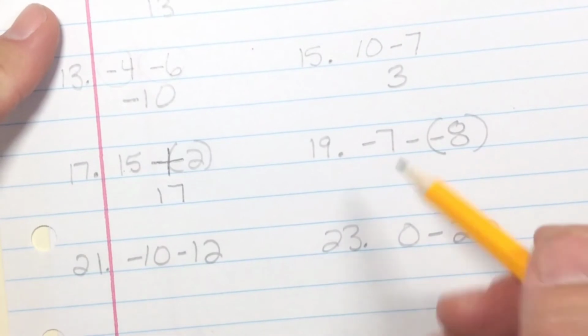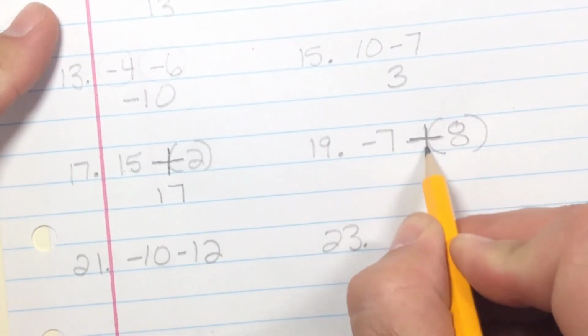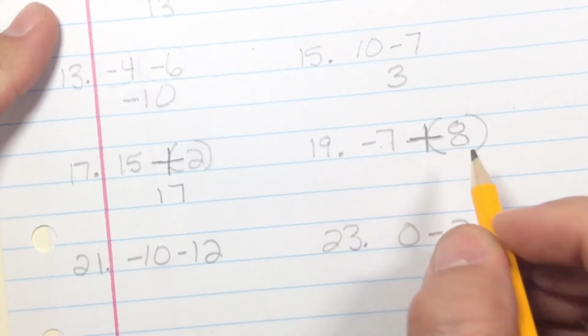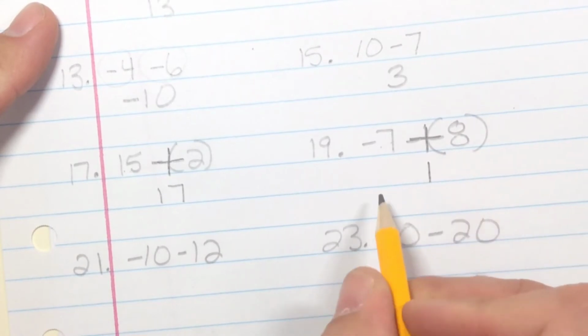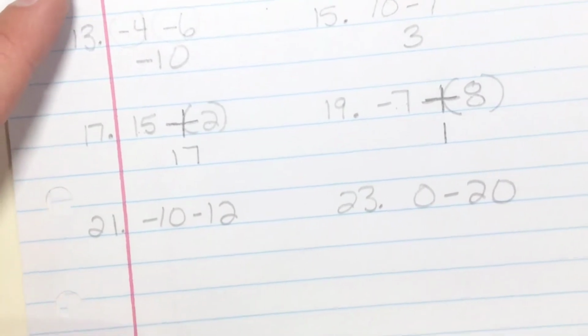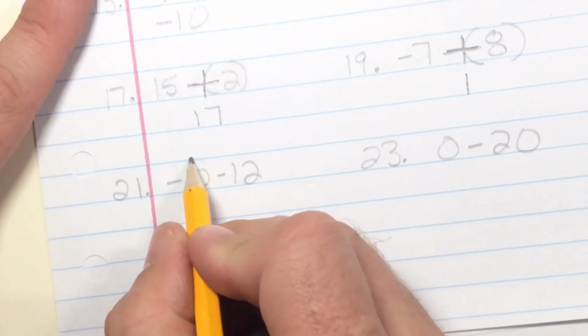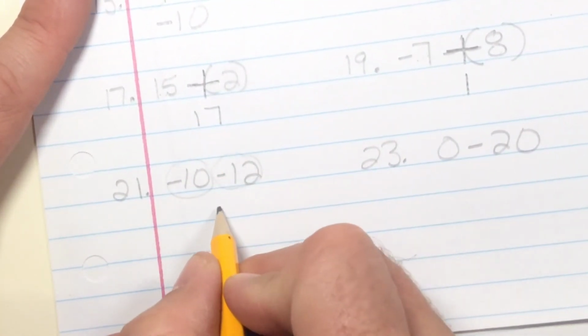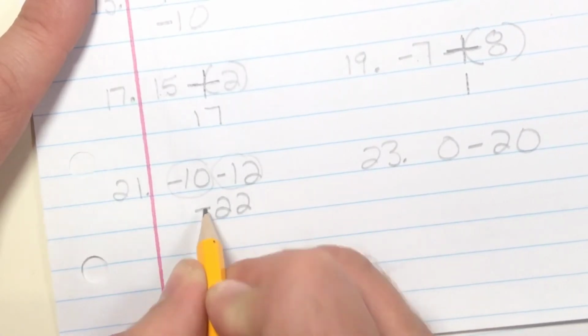For number 19, turn that into a big plus. Different sign, so I subtract and keep the sign of the larger absolute value, which is the positive in this case, positive 1. Same sign here, negative 10 and negative 12, so I add and keep.